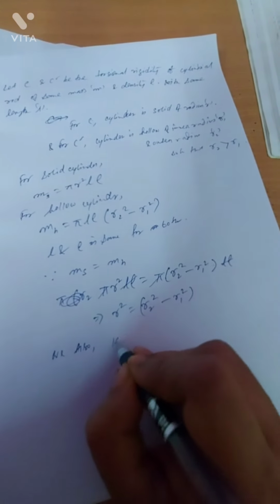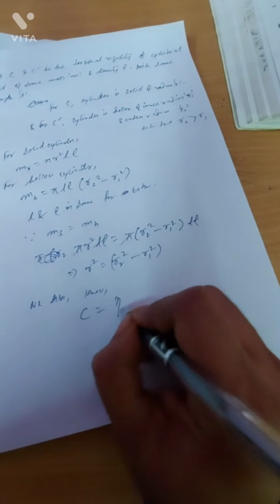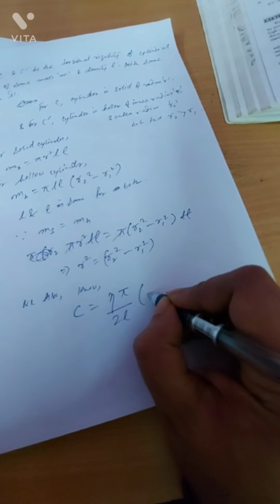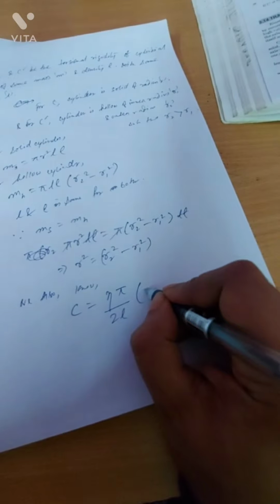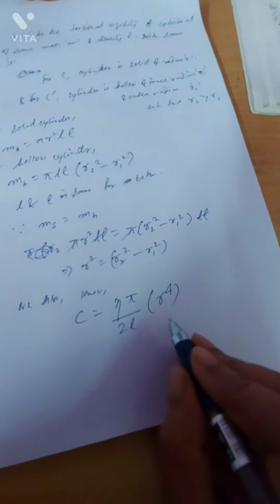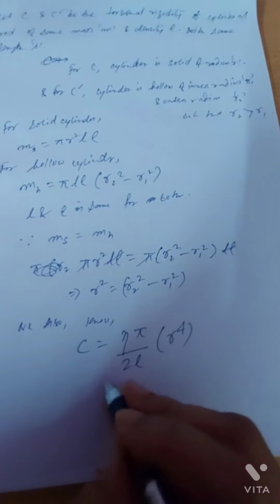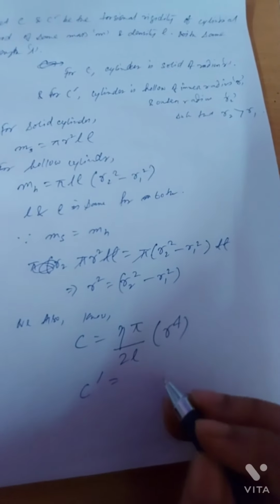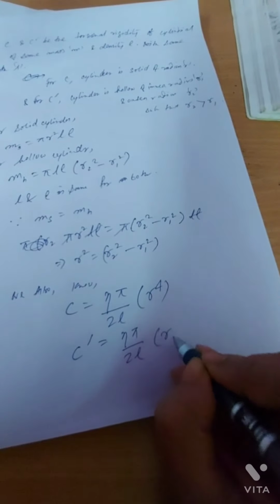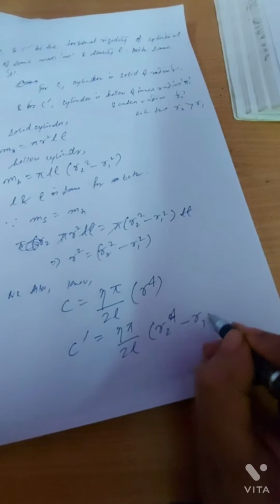Now we also know C is given by eta pi by twice L, r to the power 4. This we have seen in the previous lesson. And C dash for the hollow cylinder is given as eta pi by twice L, r2 to the power 4 minus r1 to the power 4.